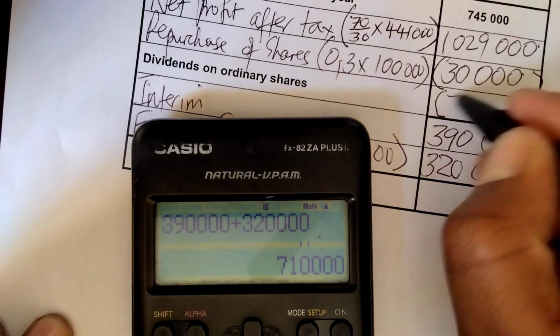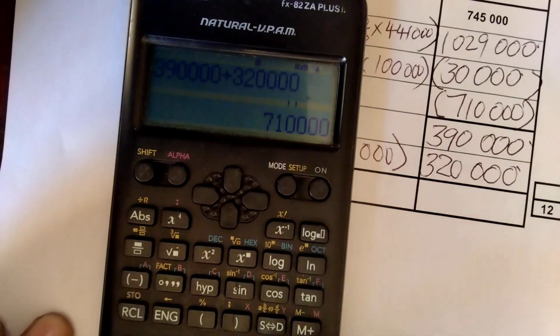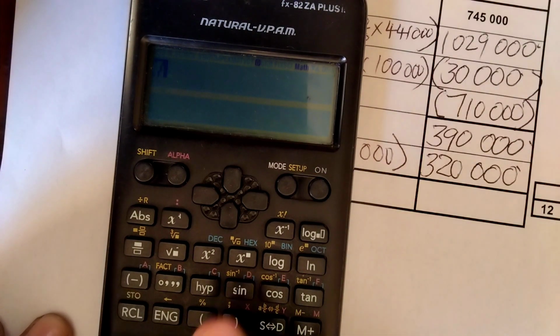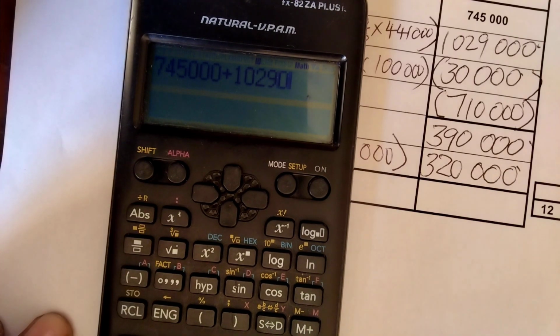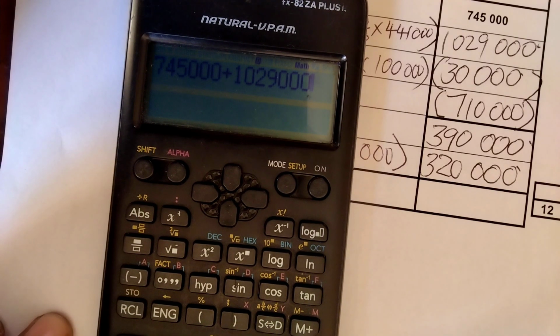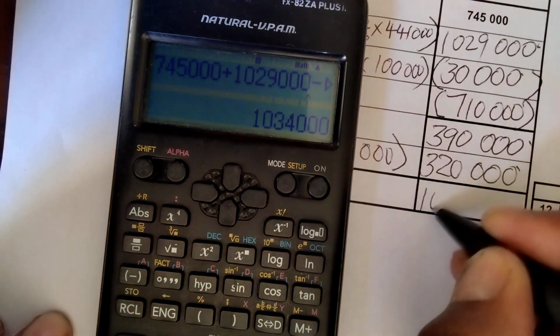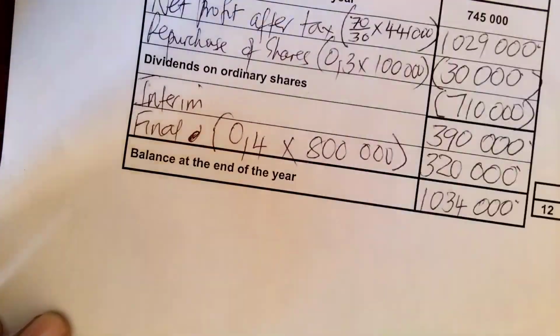Now, which means my total dividend is going to be 390 plus 320. That gives me 710. So to get my balance at the end, I'm going to work from the top, which means I'm now going to say 745 plus 1,029,000 minus 30,000 minus 710 will give me 1,034,000. That's what I'm going to get.